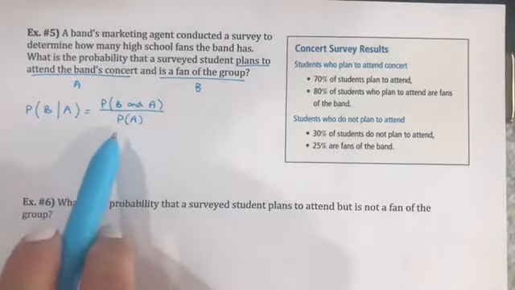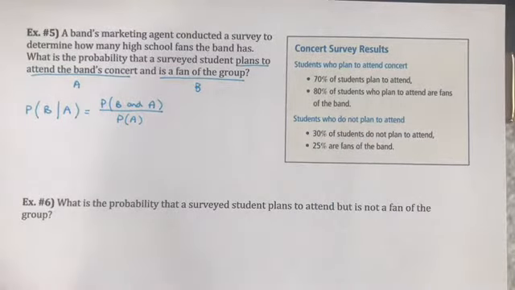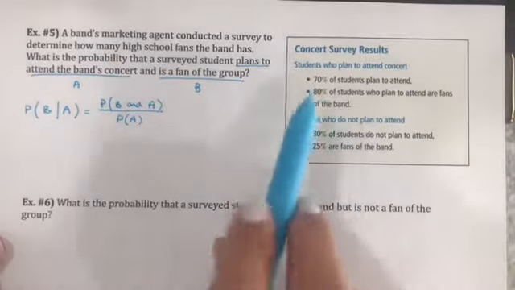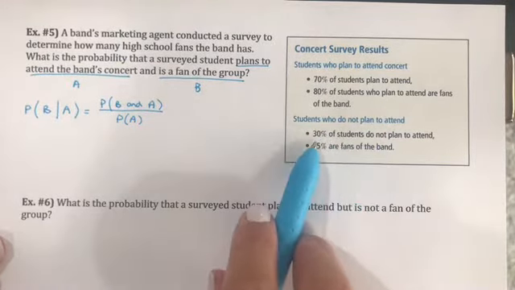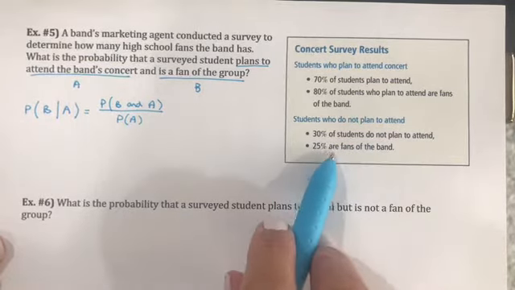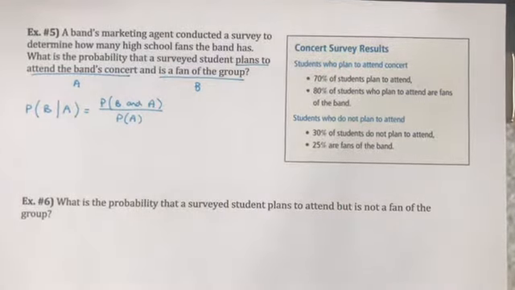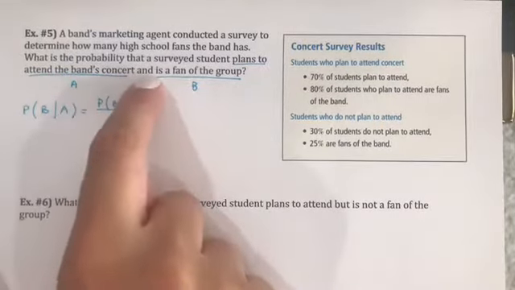So if we have this formula here, let's take a look at our information. 70% of students plan to attend, and 80% of students who plan to attend are fans of the band. And 30% do not plan to attend, and 25% of those are fans of the band. Okay, I'm just going to hit the pause button for 1 second. Now, looking at our setup, we're trying to figure out the probability that a surveyed student plans to attend and is a fan of the group.